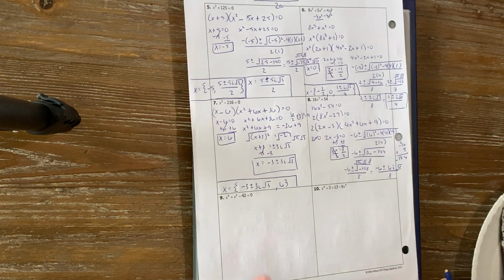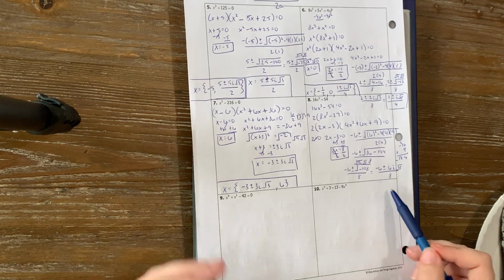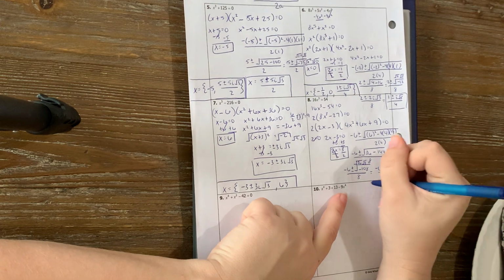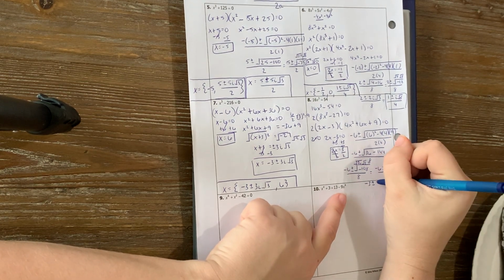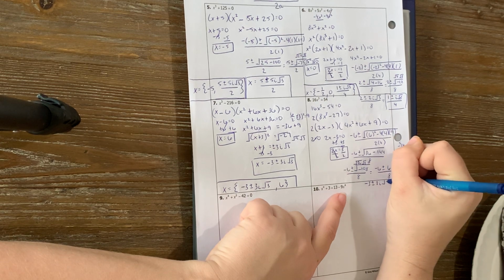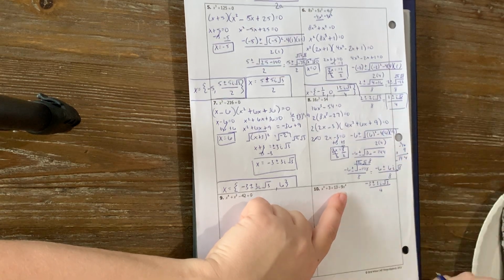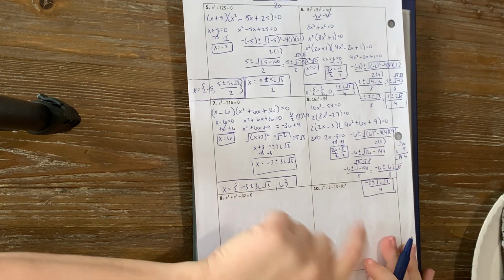Okay, now can we simplify that even further? Well, the 6 and the 8 divide by 2, so we're going to simplify by dividing by 2. So negative 6 divided by 2 is negative 3. 6 divided by 2 is 3. And 8 divided by 2 is 4. So that right there is your answer.